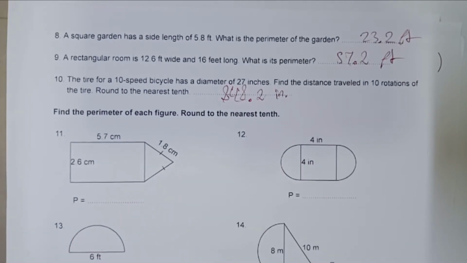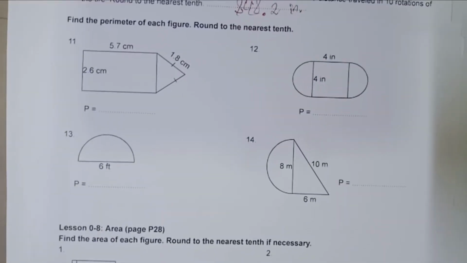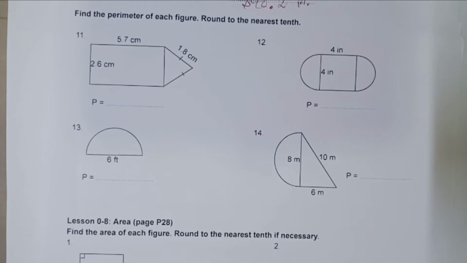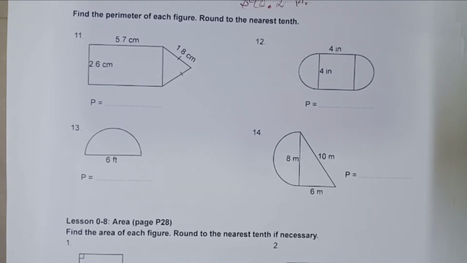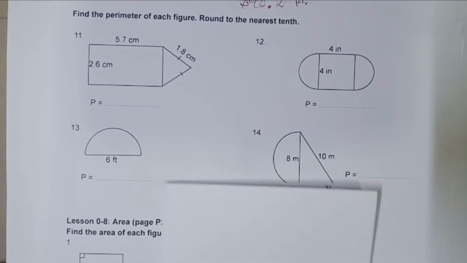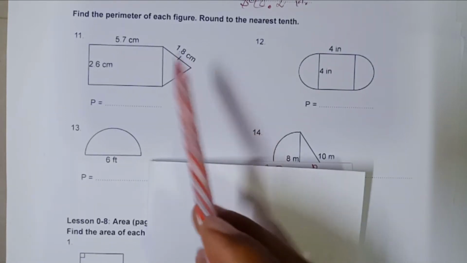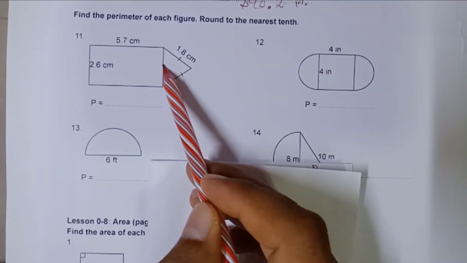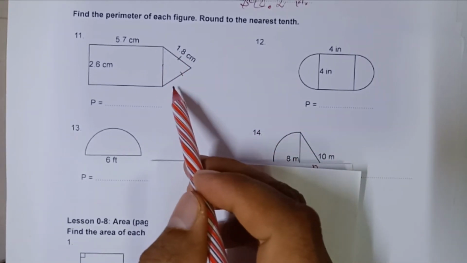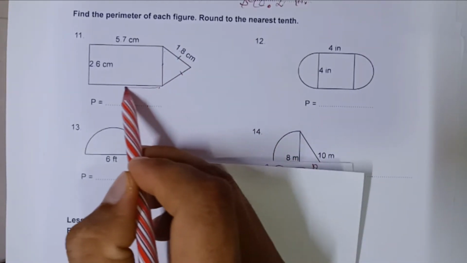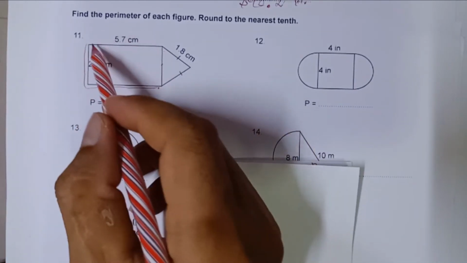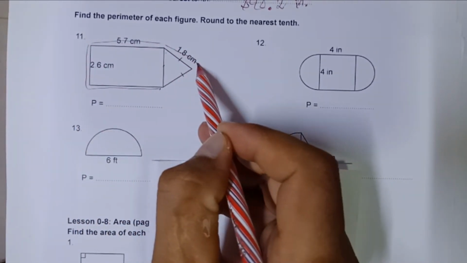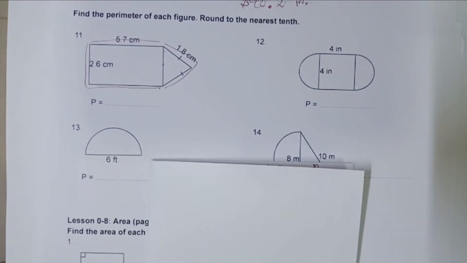This is a composite figure, the number 11 all the way through the number 14. Even though it is a composite figure, the idea stays the same. Perimeter is the distance around the figure. Do not get lost on that. For number 11, many of us might get confused with this. You might add this one inside in the perimeter as well. No, this is not. Remember, distance around the figure means you are using this distance, this distance, this distance, and this distance, that is the perimeter around the figure.